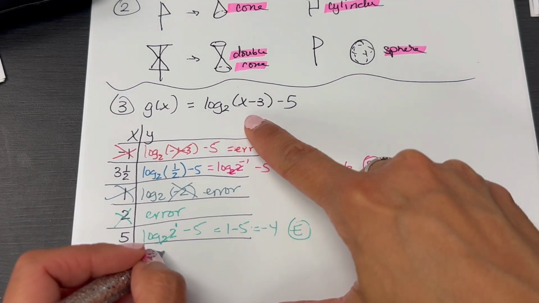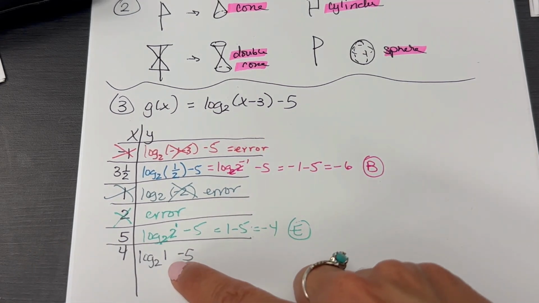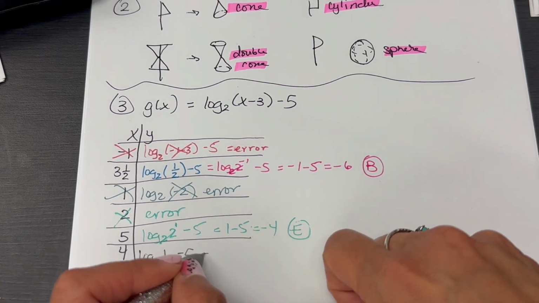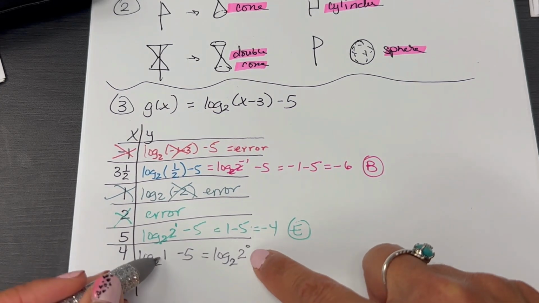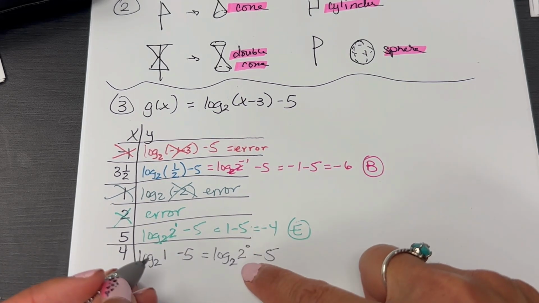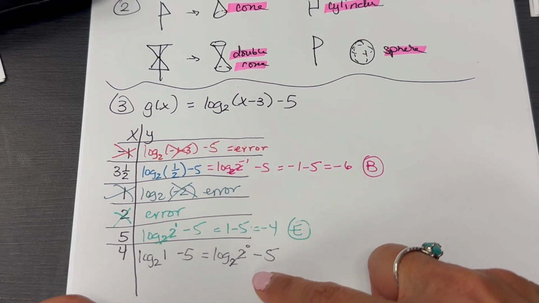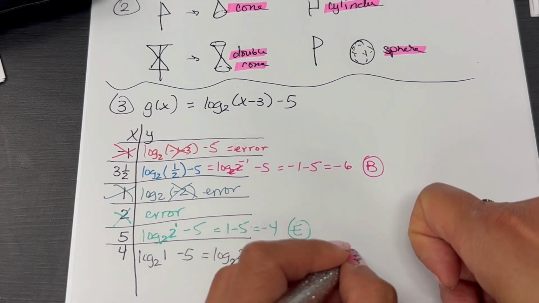4 minus 3 is 1, and then that minus 5 on the end. Well, to get a 1, that means that 2 had to have been to the 0 power, because anything to the 0 power is equal to 1. So 2 to the 0 and 1 are equivalent. And I did that because I need this double base. So then I have 0 minus 5. 0 minus 5 is -5.